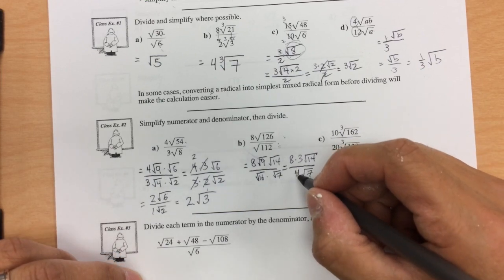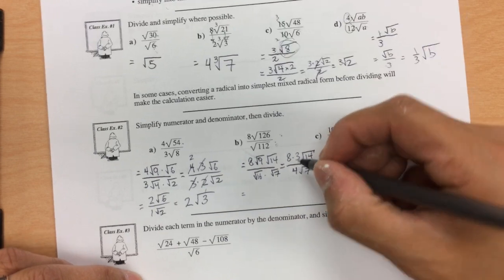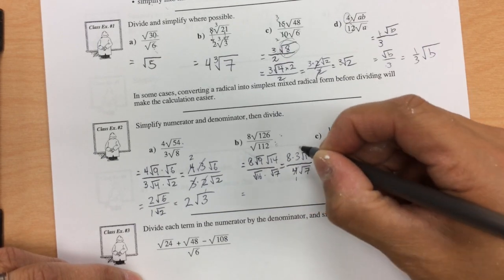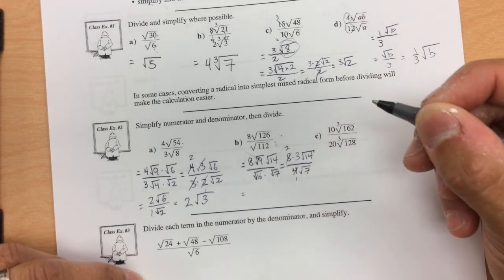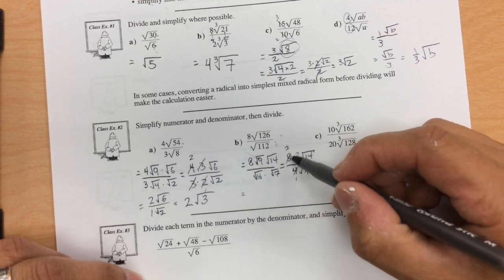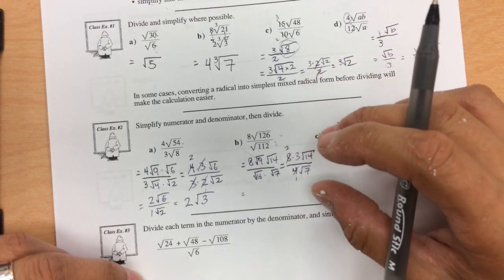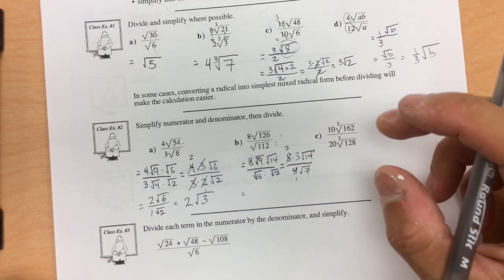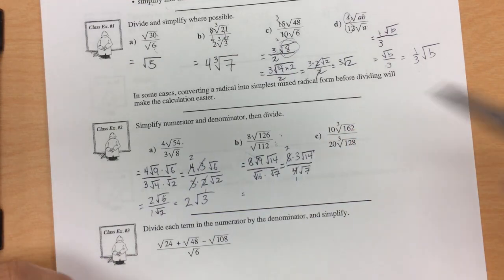From here I can simplify even further. 4 goes in that once, and it goes into 8 2 times. All I'm doing is looking at my coefficients and seeing where I can find common multiples, where numbers will go into each other.